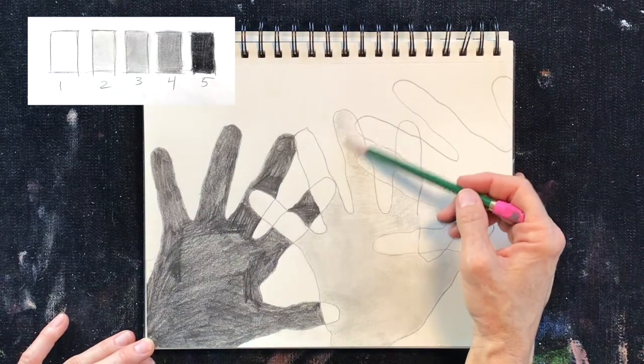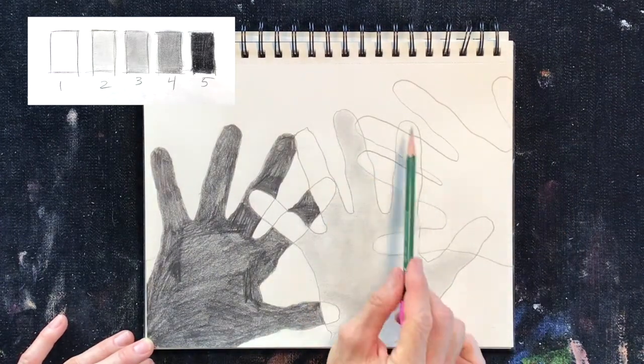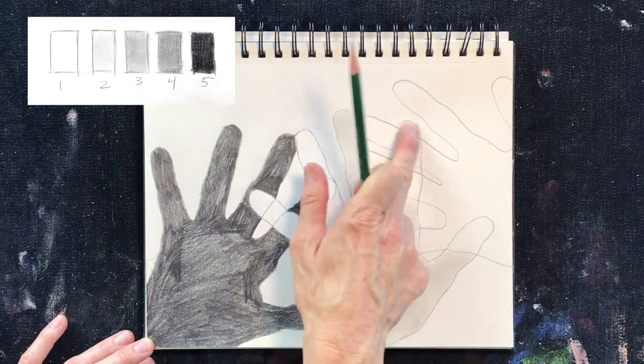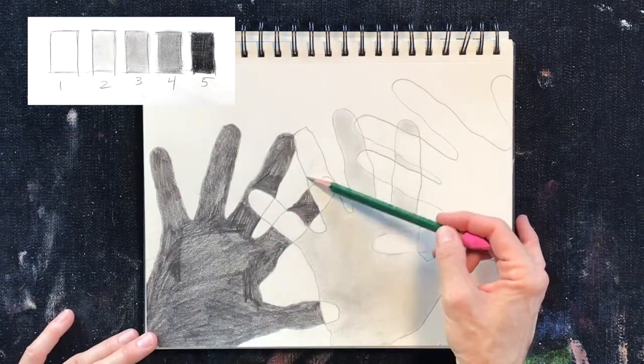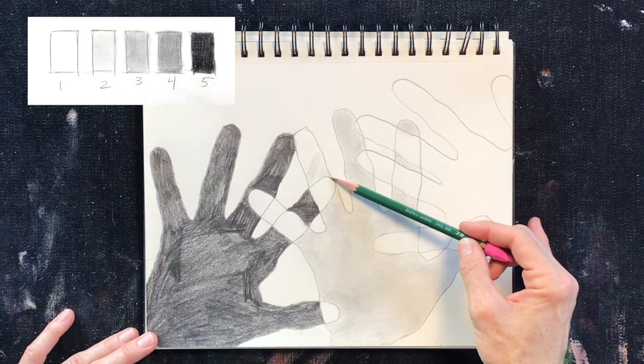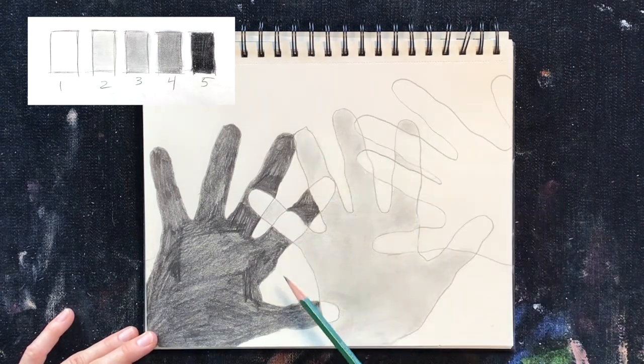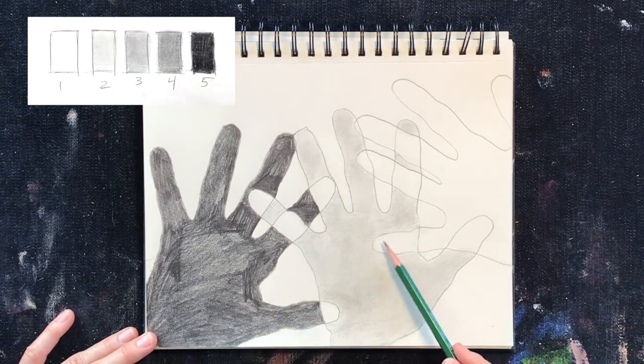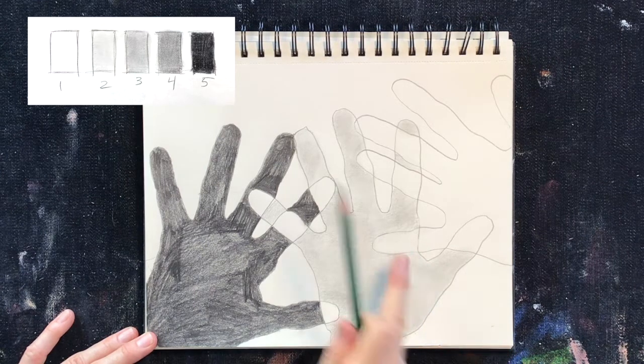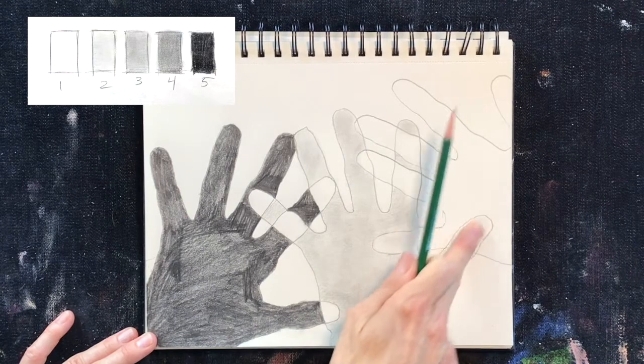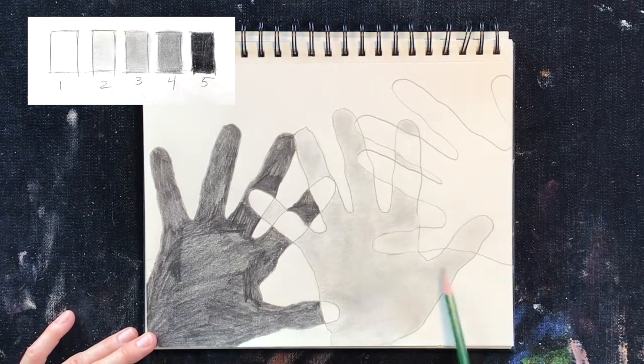Then for the second hand, I want you to shade it in a number 3 value. Also, please don't shade in any of the overlapping parts yet. Only shade in the second hand with a number 3 value where it's not touching any of the other hands. The third hand is just going to be white, which is the number 1 value on the grayscale.